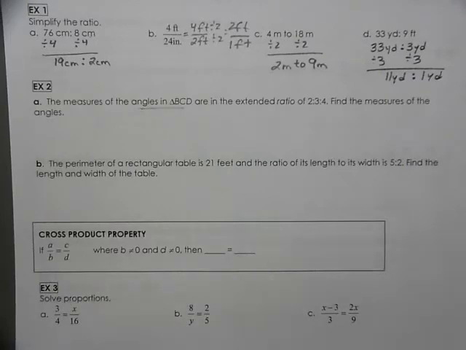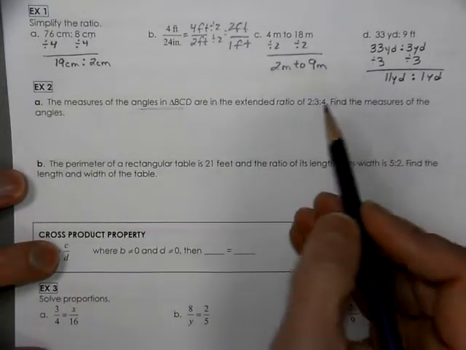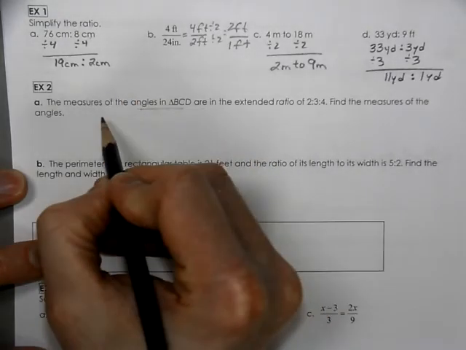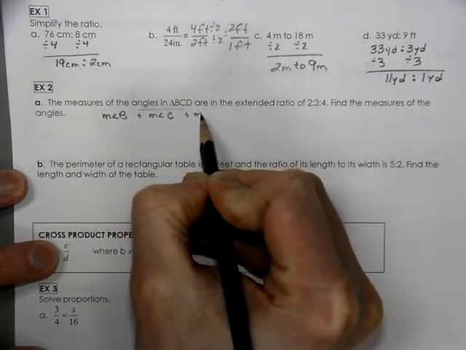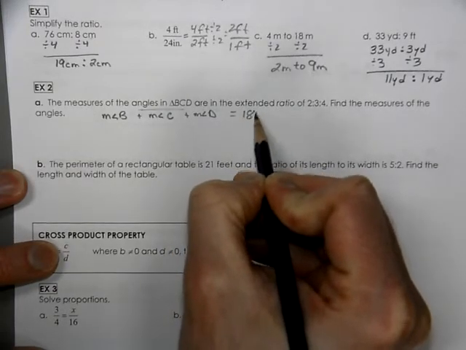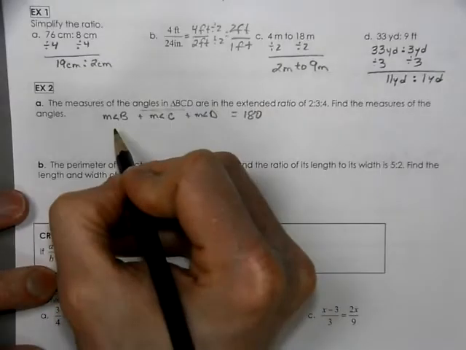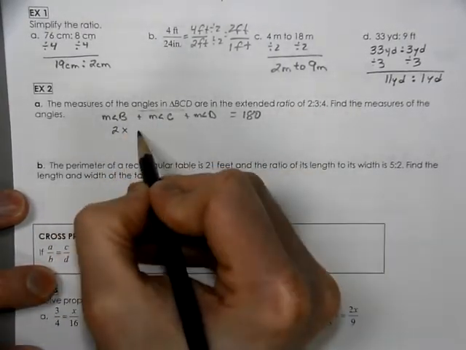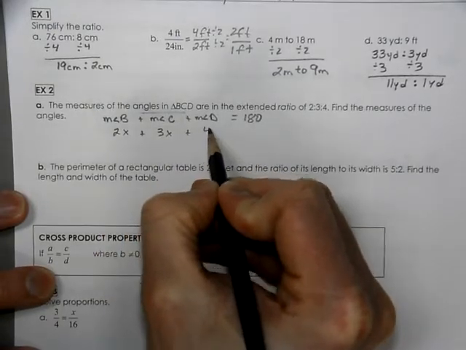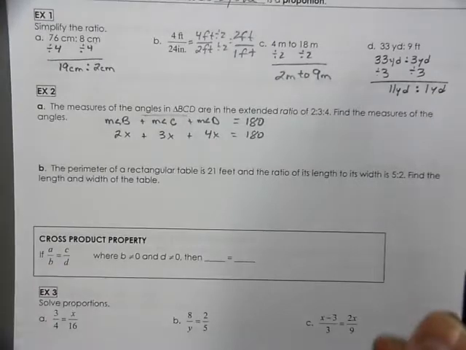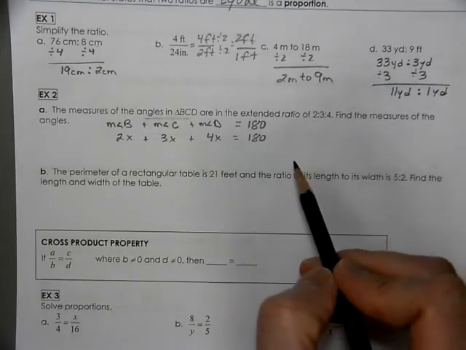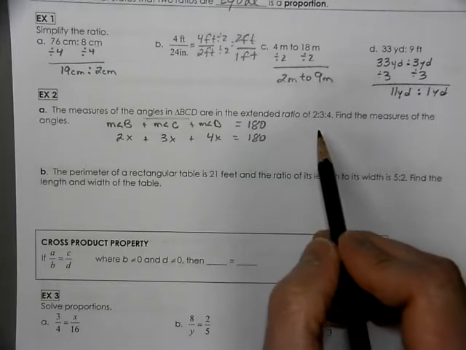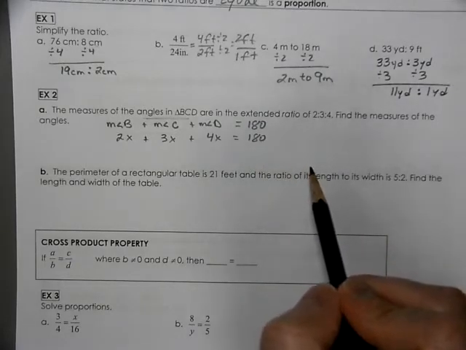You know that a triangle has 3 angles, and they add up to 180 degrees. So we know that we have the measure of angle B plus the measure of angle C plus the measure of angle D. We know that that's going to add up to 180. Well, we have 2 times some number, and 3 times some number, and 4 times some number has to add up to that 180. When you have an extended ratio, that means it's reduced down into 2, 3, and 4. That means the angles might actually be 2, 3, and 4. But that doesn't add to 180, so that can't be the answer.